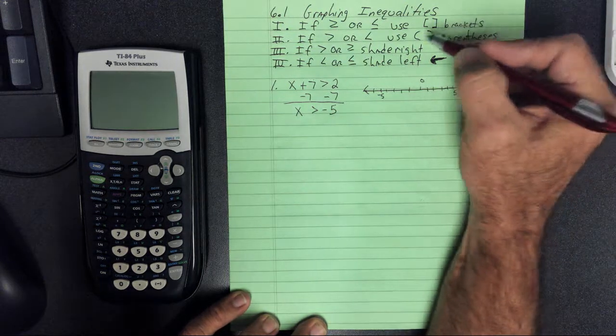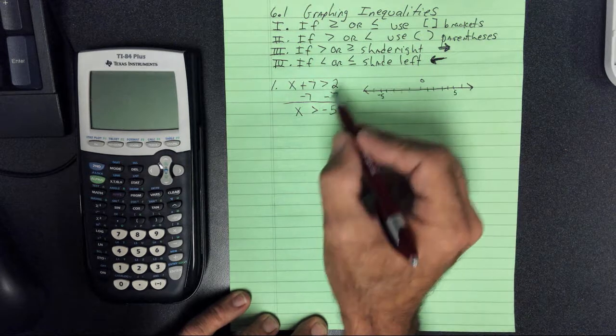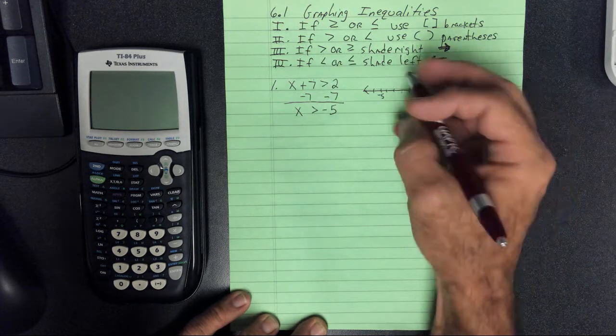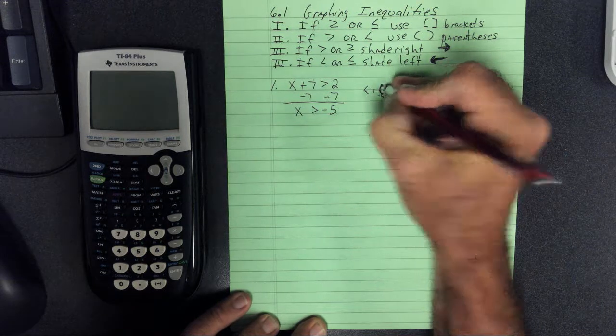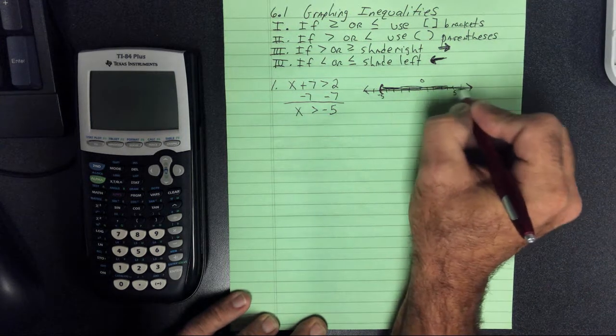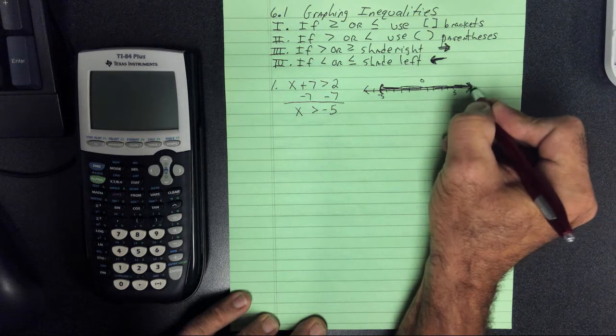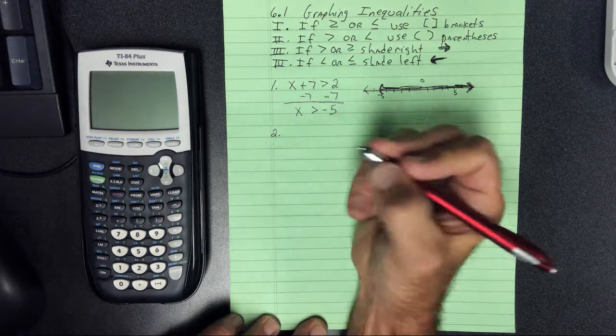Greater than does not have an equals under it, so I'm going to use the curves. And greater than says shade to the right. So we're going to find negative 5, put a parenthesis, and then shade to the right. And then we are done. Alright, moving on to number 2.